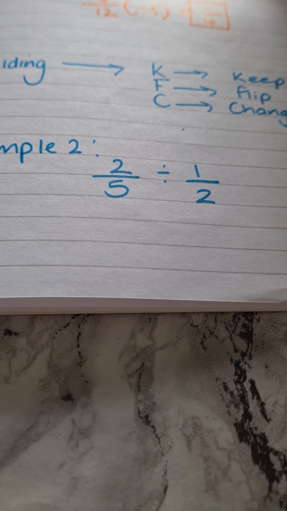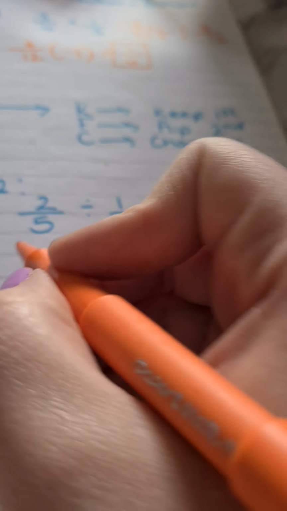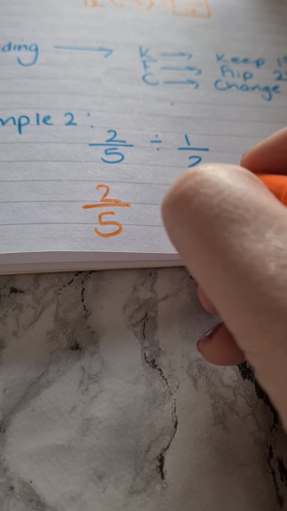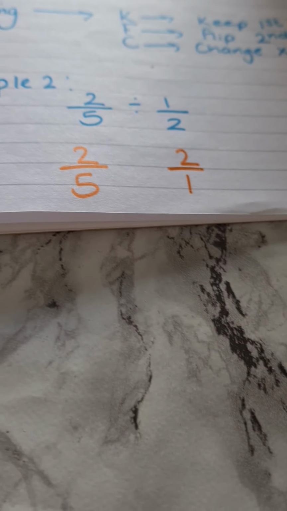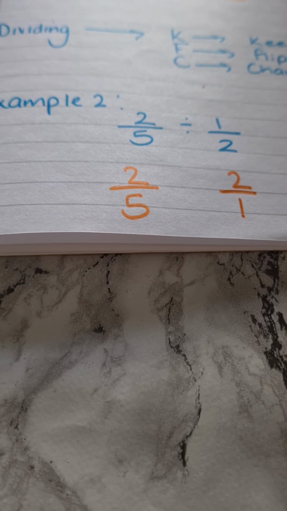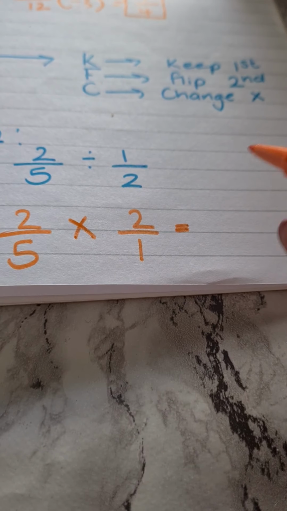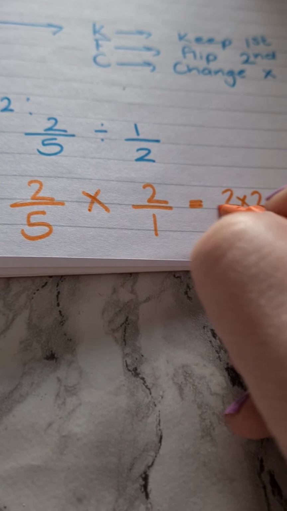So if we looked at this one, 2/5 divided by a half. So K, keep your first fraction, so 2/5. F, flip your second fraction upside down. So instead of it being a half, it's going to be 2/1. C, change from a divide to a multiply. And now it's as simple as doing 2 times 2 and 5 multiplied by 1.